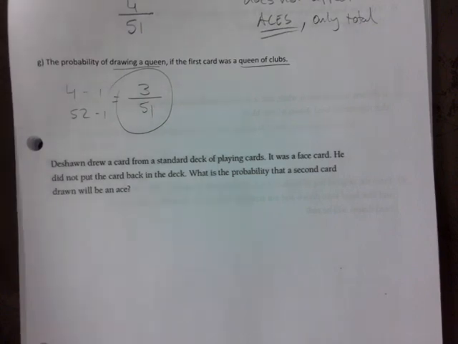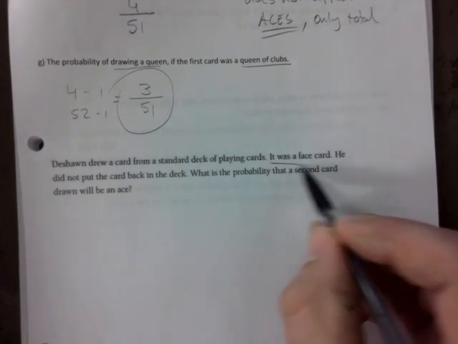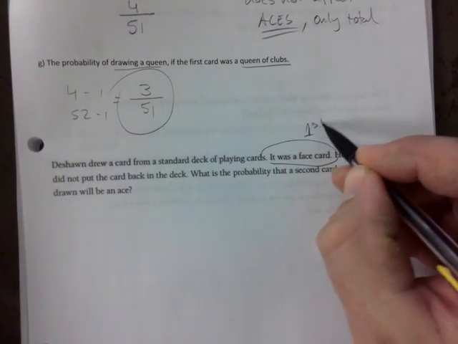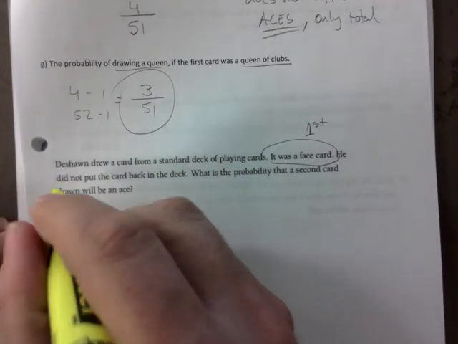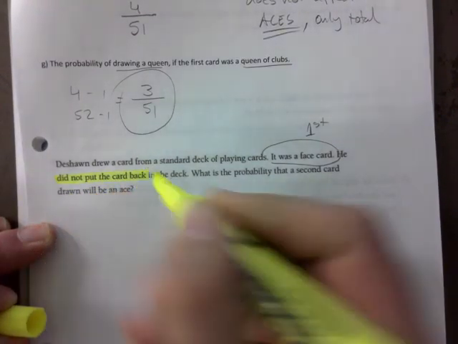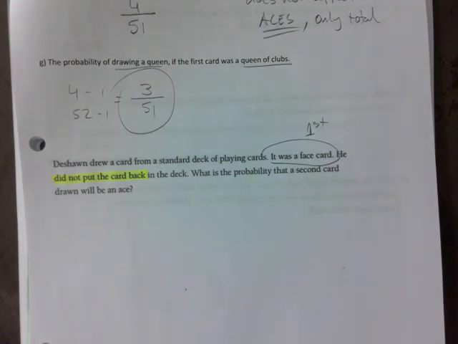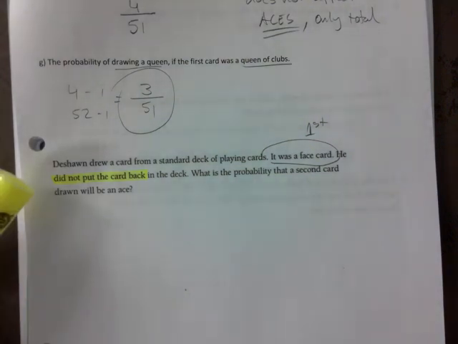Okay, so this is Deshaun drew a card from a standard deck of cards. It was a face card, so that's my first event. He did not put it back. Let's highlight that. Did not put it back. So that's how you know these are dependent events. If I ever ask you, well, how would you know this is independent versus dependent? You tell me, hey, things are not being placed back, which means the first event affects the second.